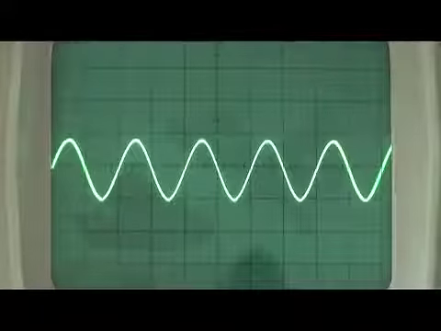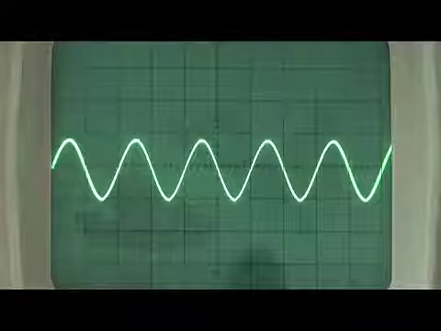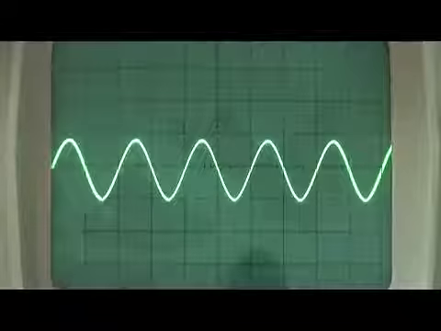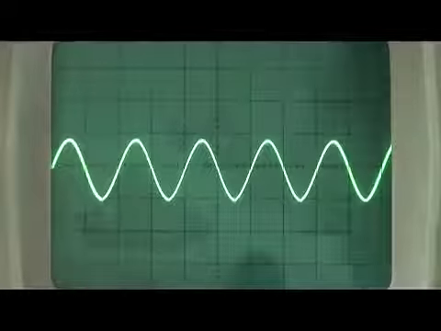What we got is the time period. And we all know the relation between frequency and time period: frequency is equal to 1 by time period. For the time period you can write down whatever you got, which is 2 into 0.5 milliseconds. So 1 by 2 into 0.5 milliseconds is equal to 1 by 1 millisecond.